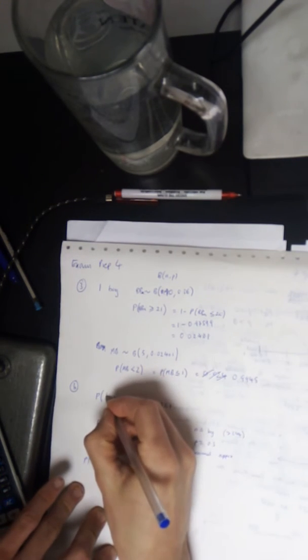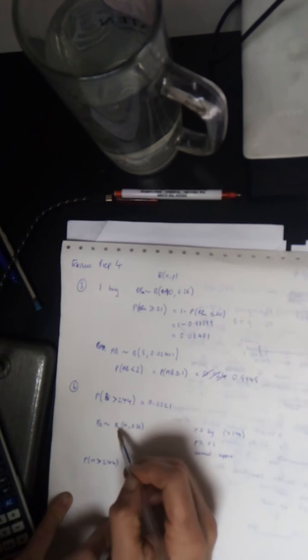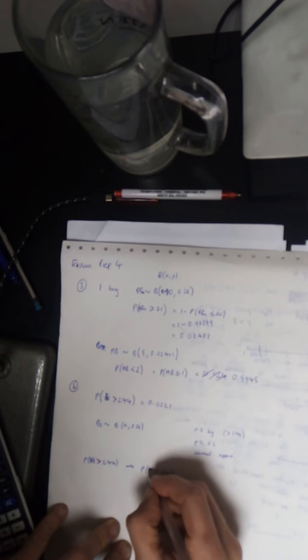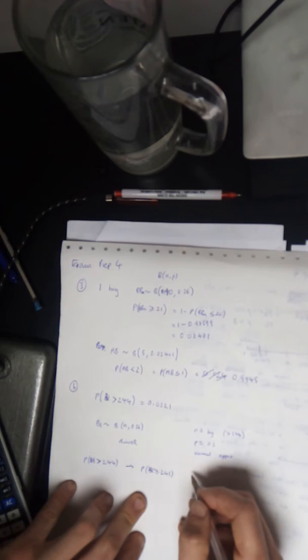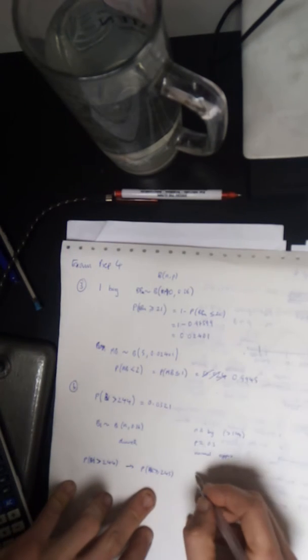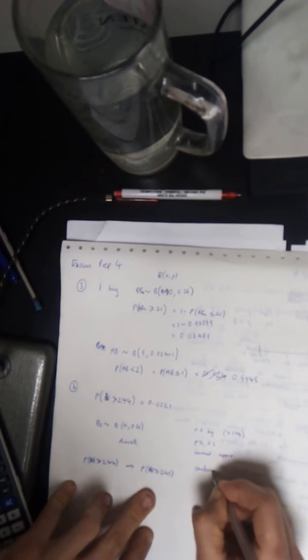Actually, I think we want the probability that the number of blue ones is bigger than 244. Blue is distributed binomially, so that's discrete. And it says using a suitable approximation, a normal approximation, so we need to do a continuity correction.